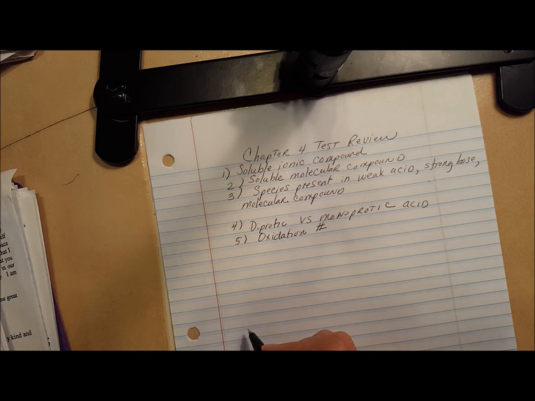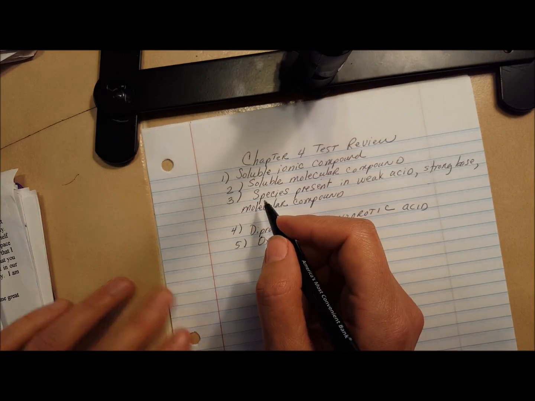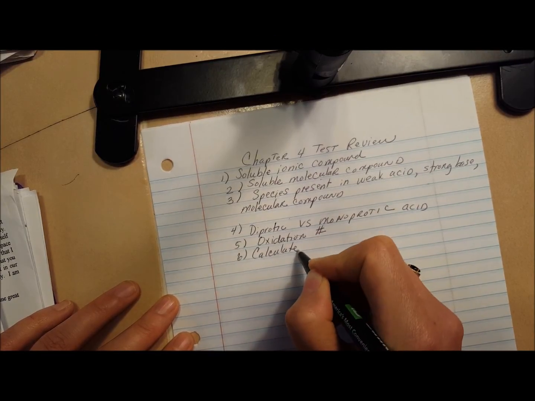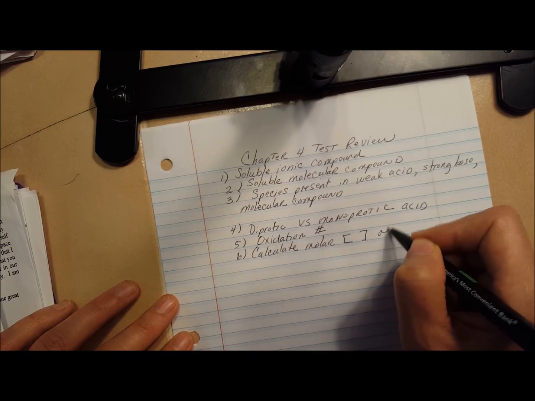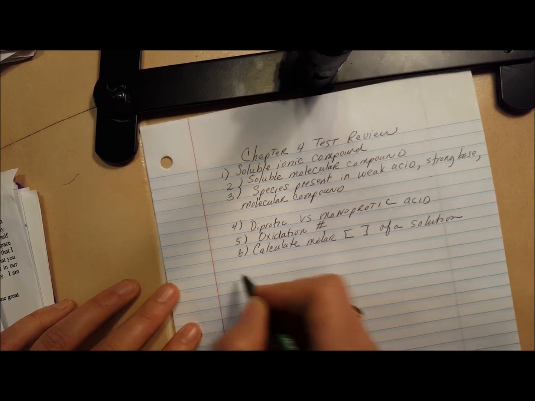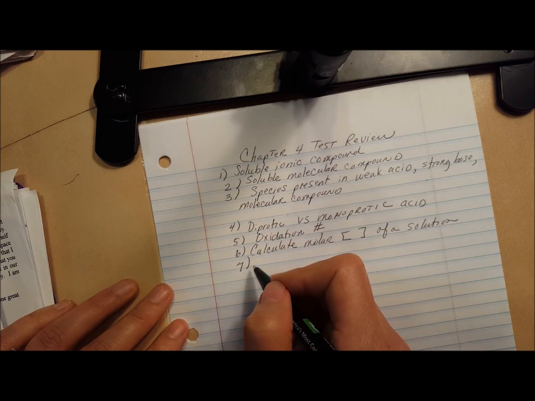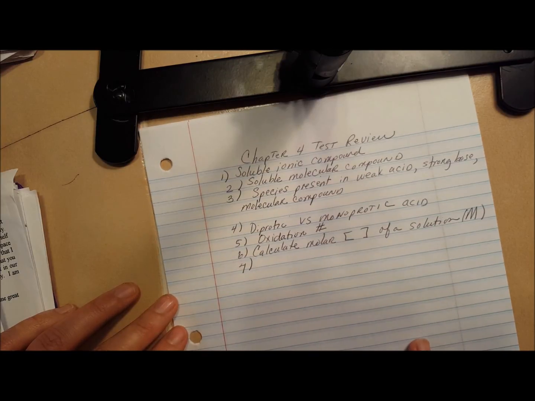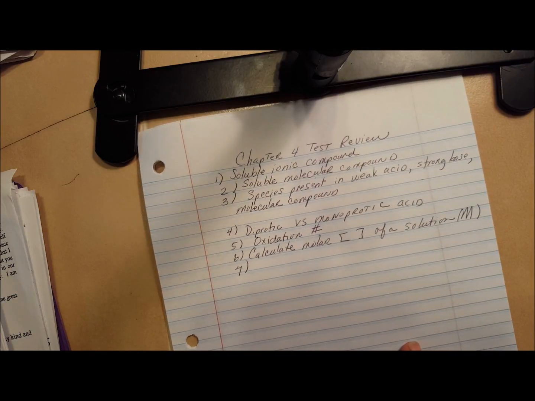You need to know how to calculate molar concentration of a solution, which is the capital M molarity, which equals moles of solute over volume in liters. There's going to be a few questions like that.